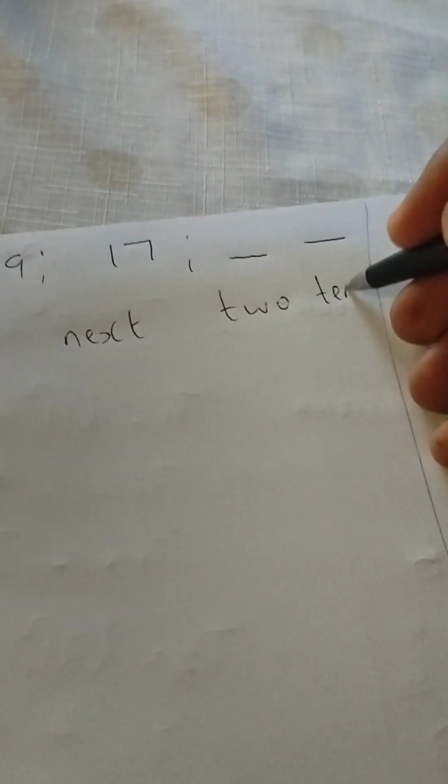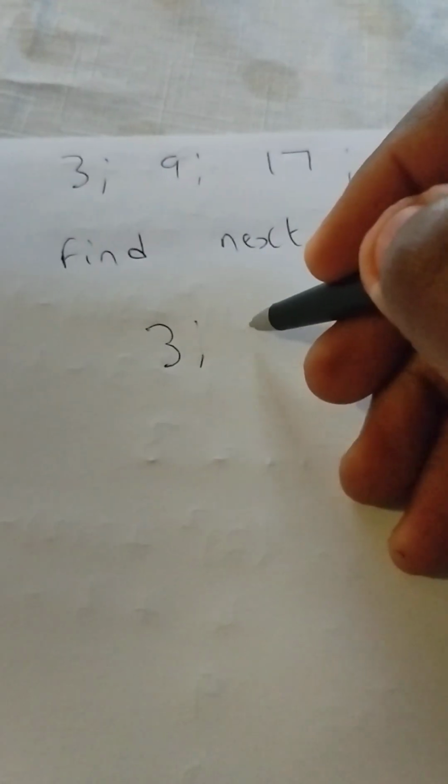So now let's continue with our sequence. For example, we've got 3, we've got 9, we've got 17. Let's say they want us to find the next 2 terms. To find the next 2 terms, you need to look at the pattern that the first 3 are giving you, which is 3, 9, and 17.